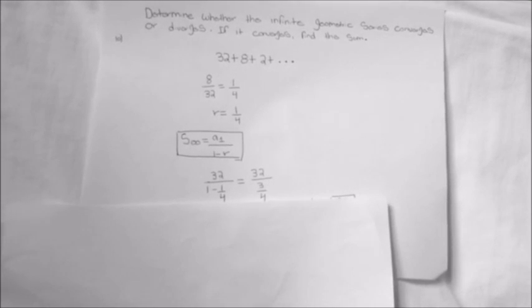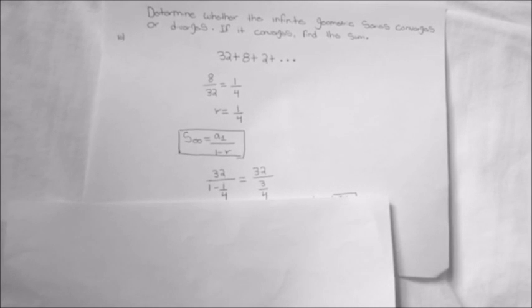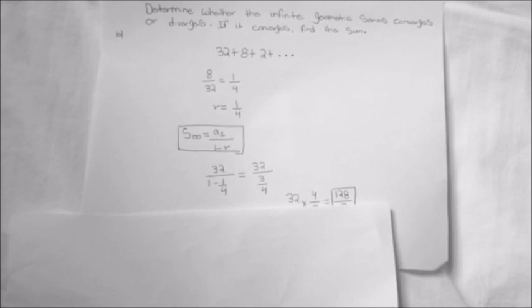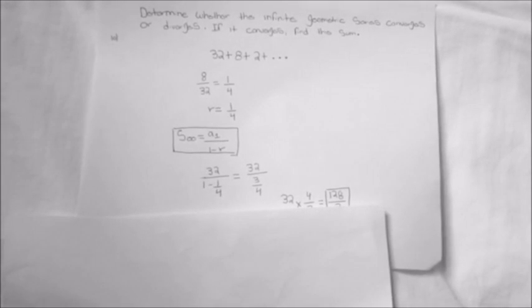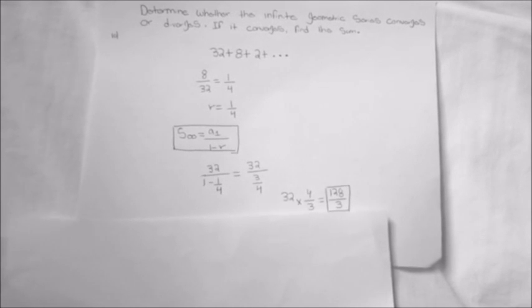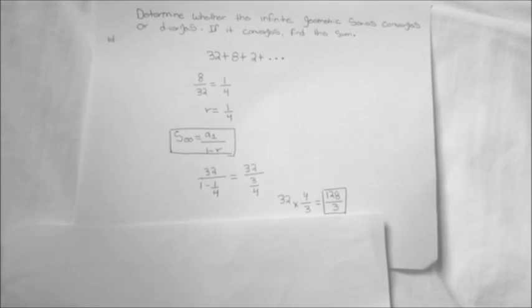So our first term a1 is 32 over 1 minus our r, which is 1 over 4, which equals 32 over 3 over 4. So we simply multiply 32 times 4 over 3, which gives us the answer, 128 over 3.